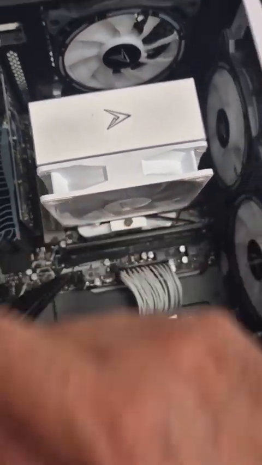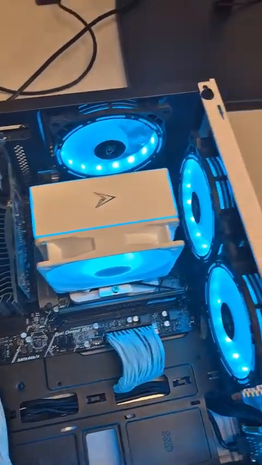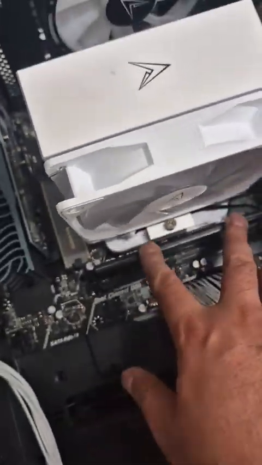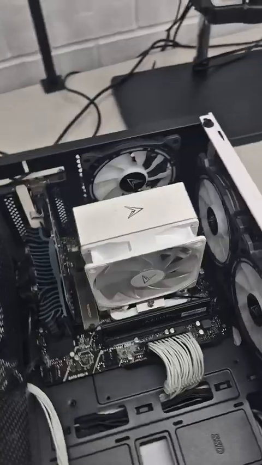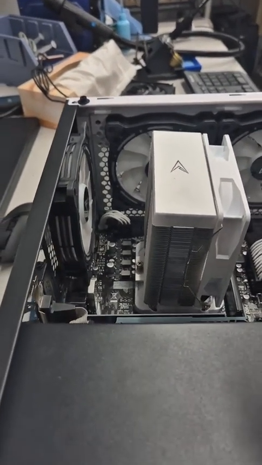Faulty or improperly seated RAM is one of the most common reasons a PC won't boot. Let's start by removing one stick of RAM and testing with just one module. Powering on, still nothing. Let's swap to the other RAM stick and try again, and still no display. That means it's unlikely to be a RAM issue unless both sticks are bad. Time to take a closer look at the motherboard and CPU.